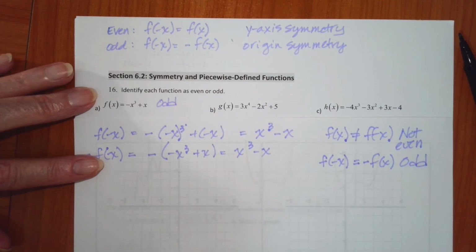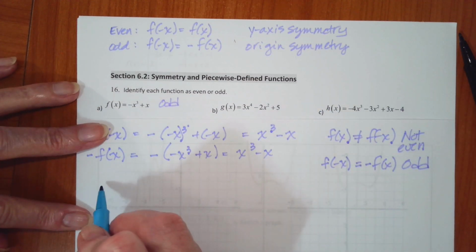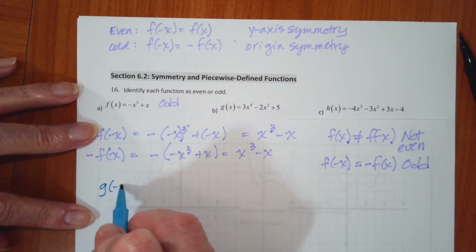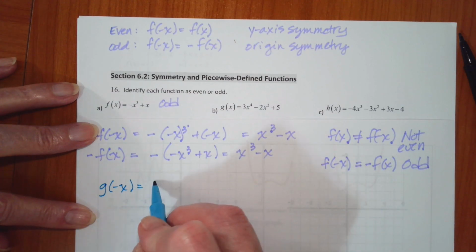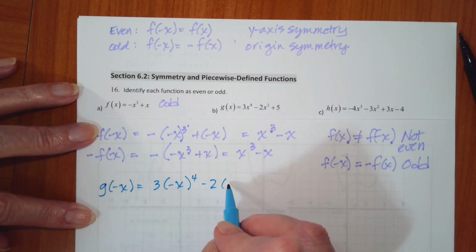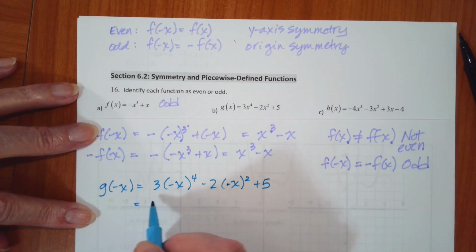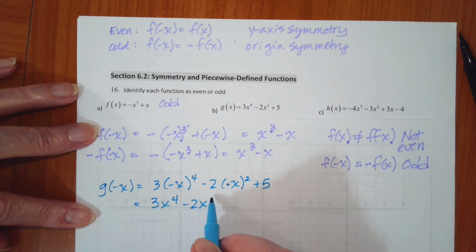All right, so let's look at our next one. We have g of x, so let's look at g of negative x. That is 3 times negative x to the fourth minus 2 times negative x to the second plus 5, which gives us 3x to the fourth minus 2x to the second plus 5.